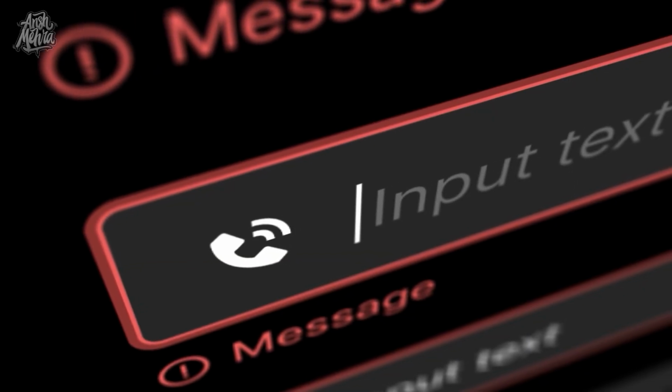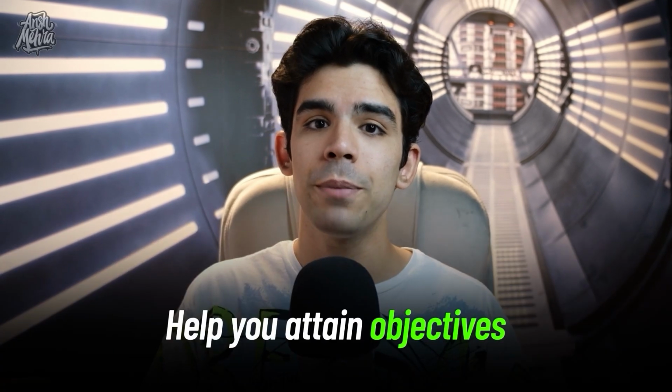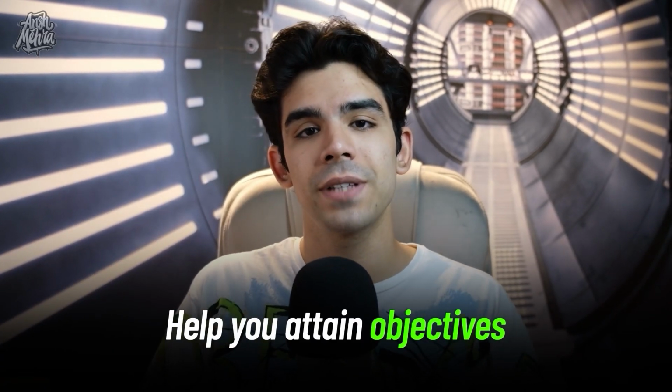But now, by adding a few minor adjustments, by researching and figuring out what the issue was, I have improved the user experience of this app. I have improved the conversions of all the people who have downloaded the app. Now, this was a pretty basic example, but in general, this is what UX designers would do. They would help you attain certain objectives as a business.